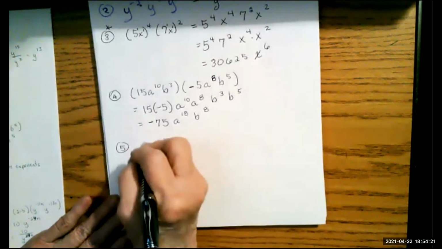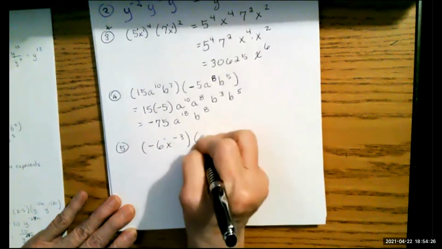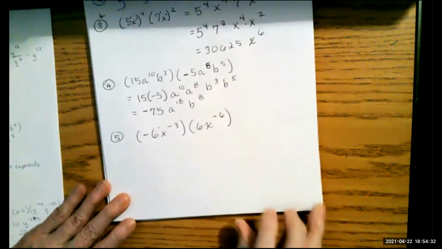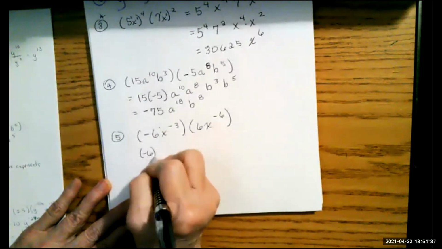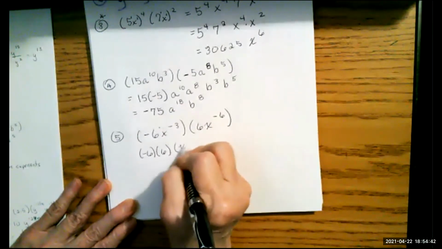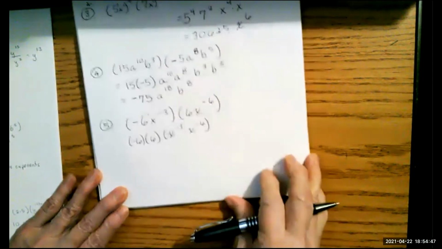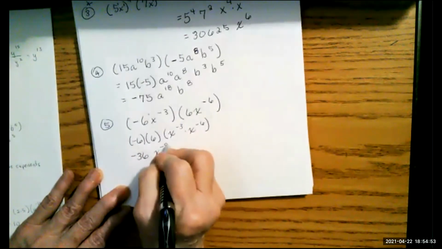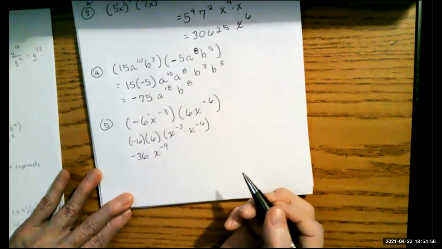Okay, they're going to start mixing them up. Negative 6x to the negative 3 times 6x to the negative 6. So I'm going to put my 6's together that are in the front. I have a negative 6 times 6. I have an x to the negative 3 and an x to the negative 6. So I have negative 36, x to the negative 9, if I add those two, or I can move them both down at that point.